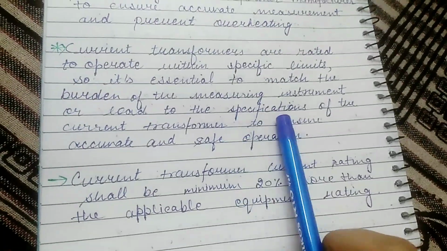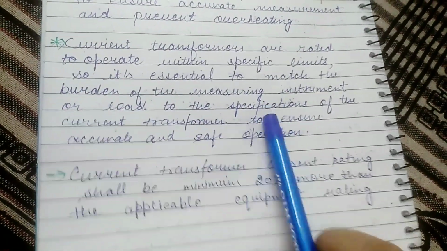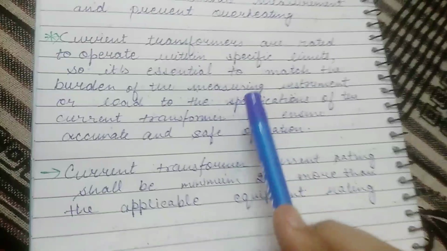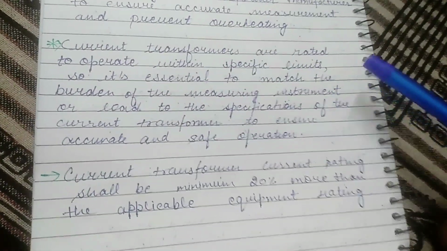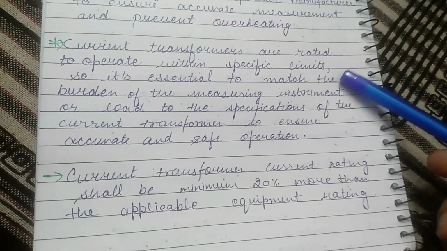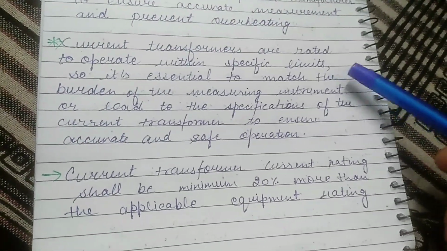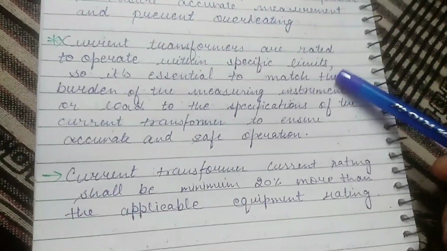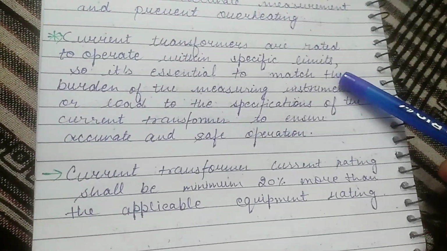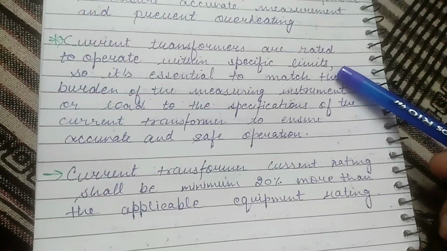The burden of the relays and the meters is given by the manufacturer. Also, the value of the power consumption of the relays and trip coils is given by their manufacturer. The current transformer of suitable burden can be selected after calculating the total burden on the current transformer. It can be calculated from manufacturer specifications as the burden depends on their type and design.